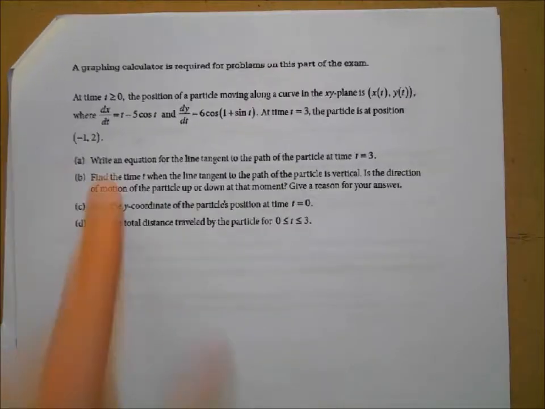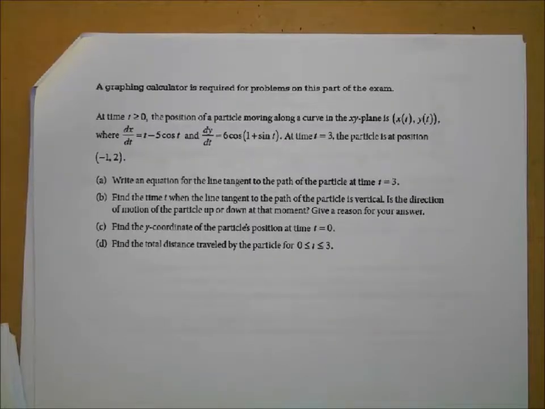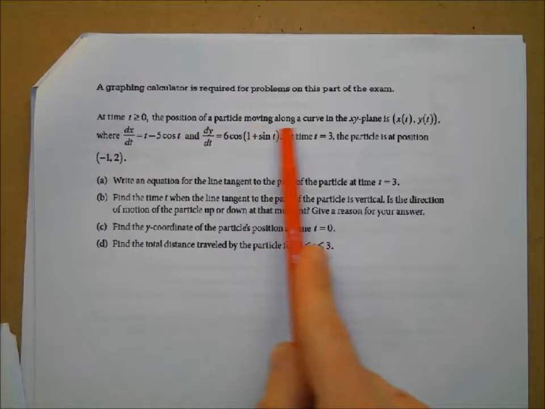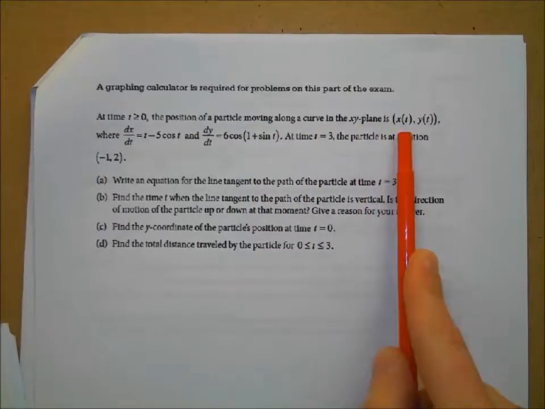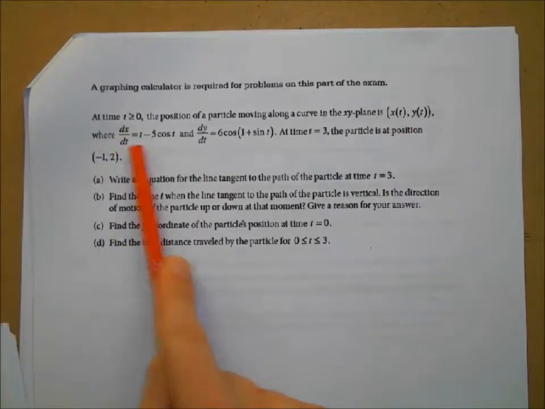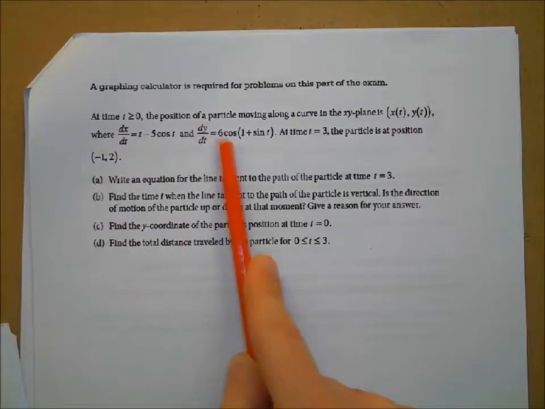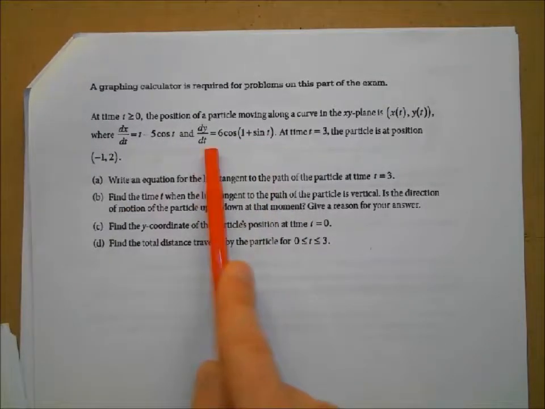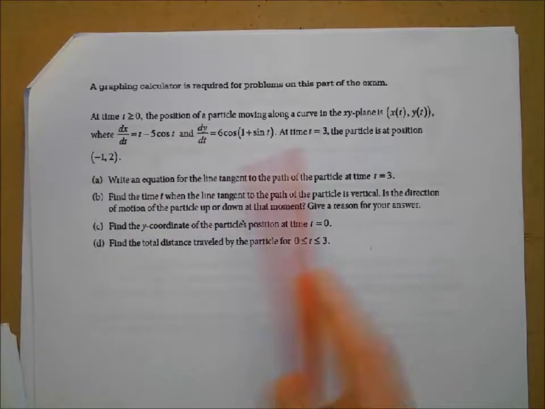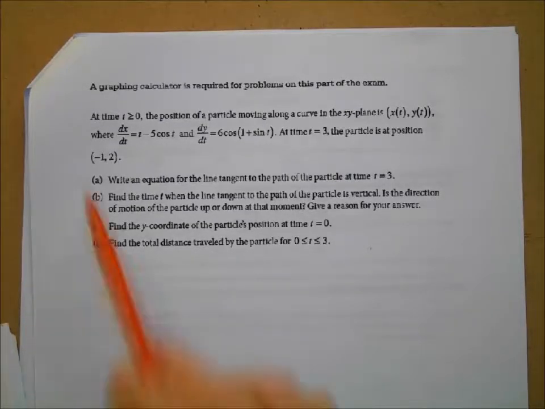Okay, so anyway, let's take a look here at this. All right, at time t greater than or equal to 0, the position of a particle moving along a curve in the xy plane is x of t, y of t, where dx/dt is equal to t minus 5 cosine t, and dy/dt is 6 cosine of (1 plus sine t). That's all inside the cosine there. Notice here we're not given the x and y, we're given dx/dt, dy/dt, so we're given the rate of change of those things. At time t equals 3, the particle is at position (-1, 2). So we're given the coordinate there at time t equals 3.